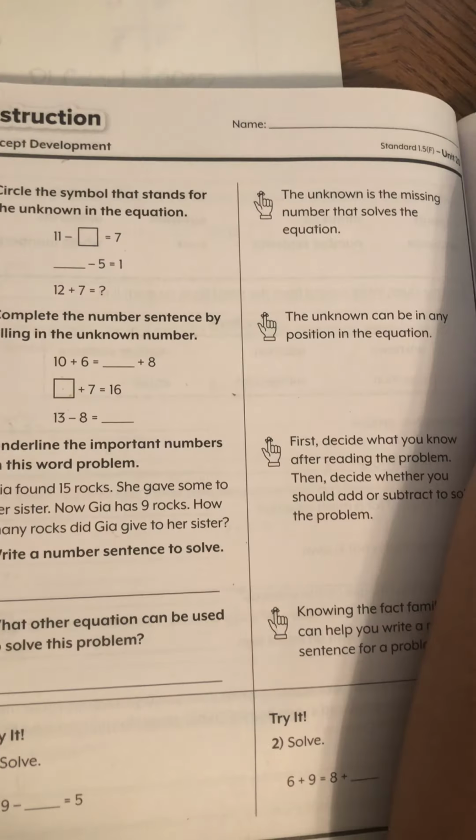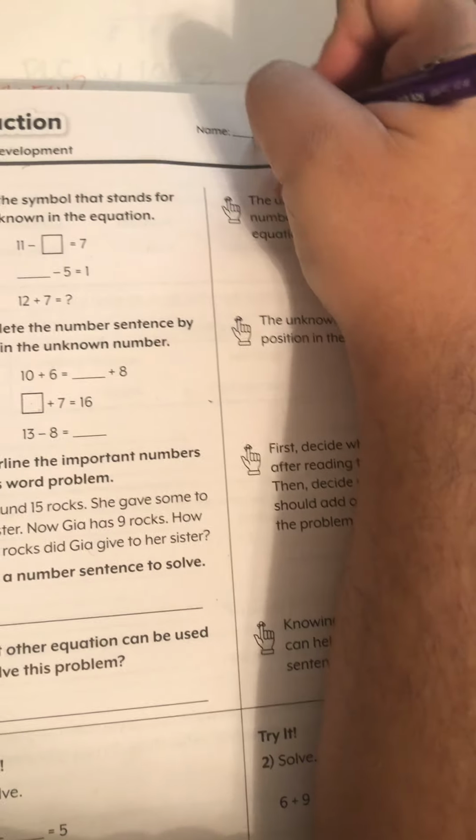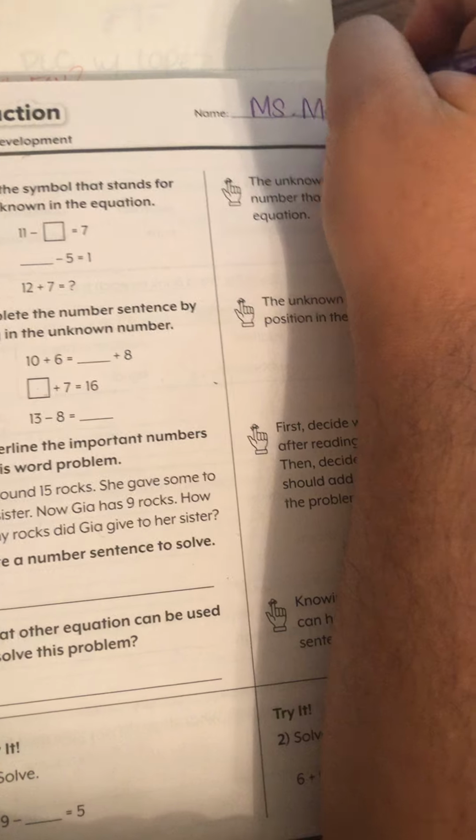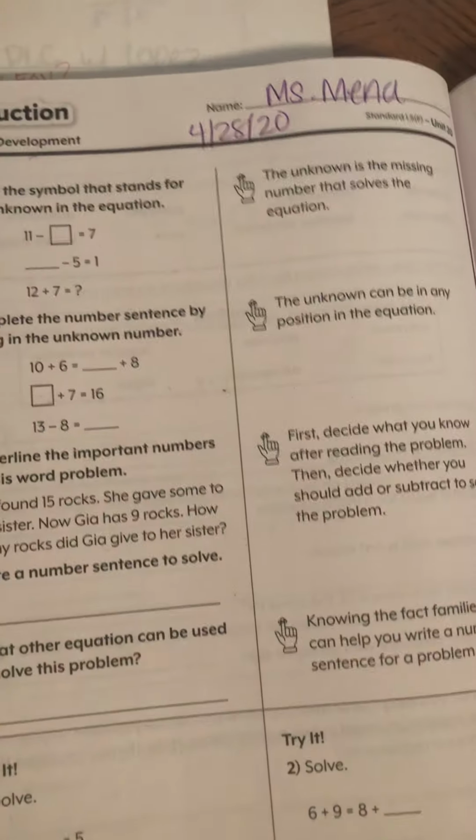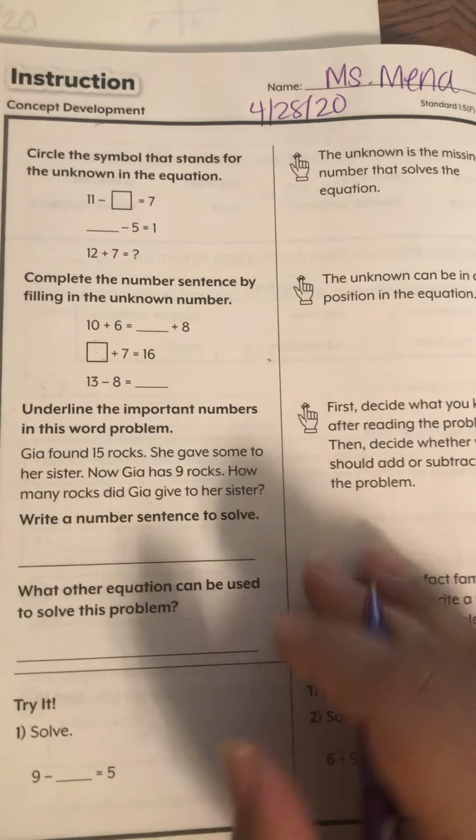This is for your math, week 6. Let's make sure we write our name. And of course the date for 28/20. And we are looking at missing number.